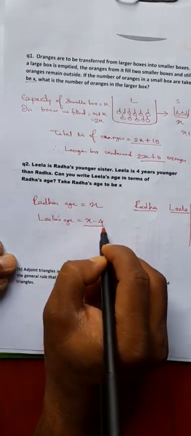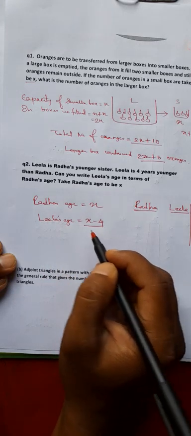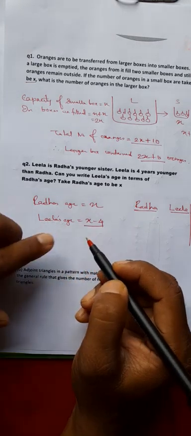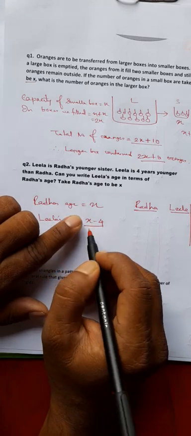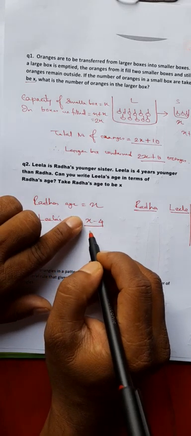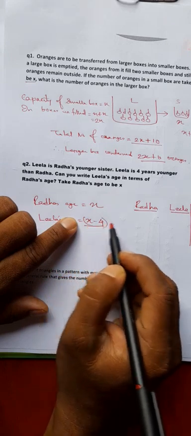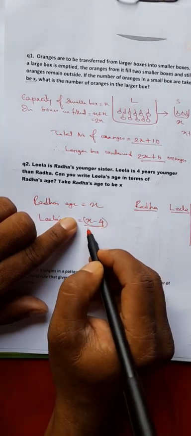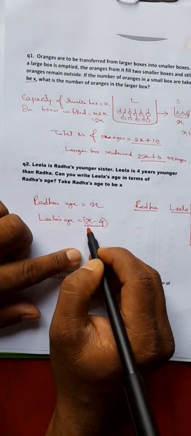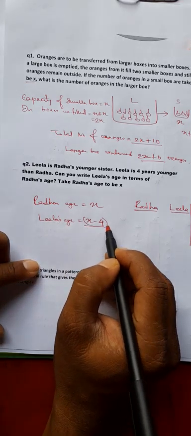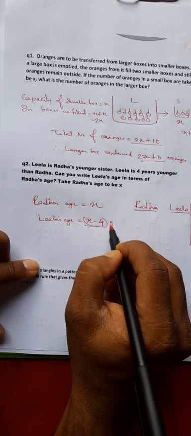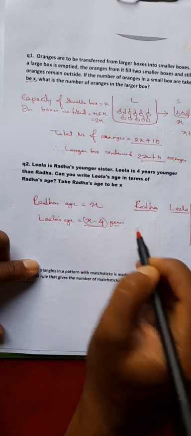We do not know exactly what her age is, so we only try to find Leela's age by comparing it with Radha's age. Radha's age is x, Leela is 4 years younger, so Leela's age is x minus 4 years. This is the answer.